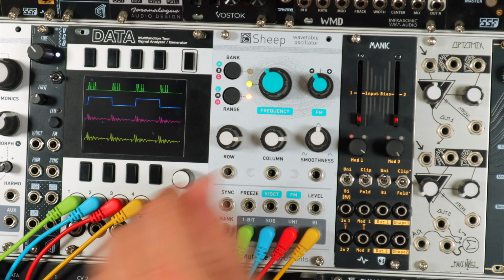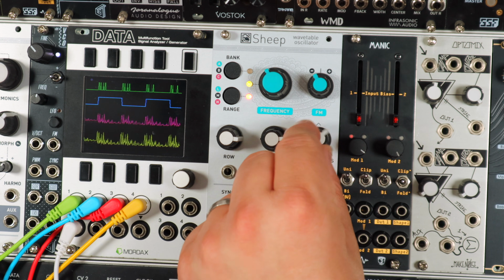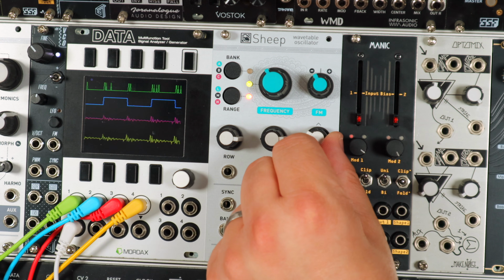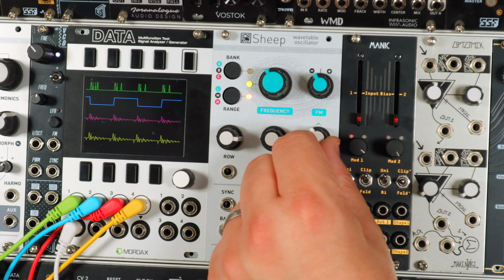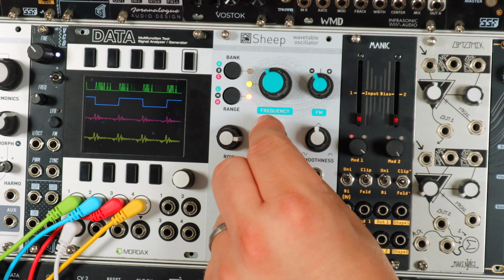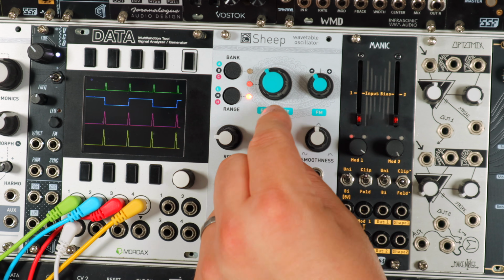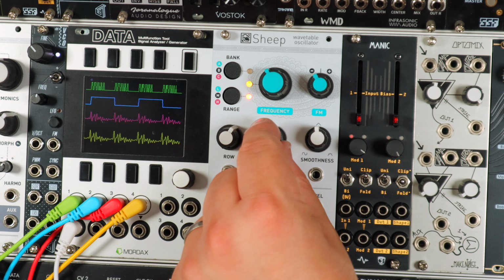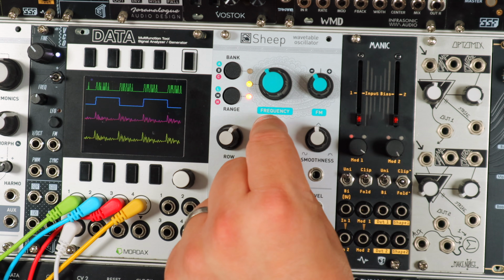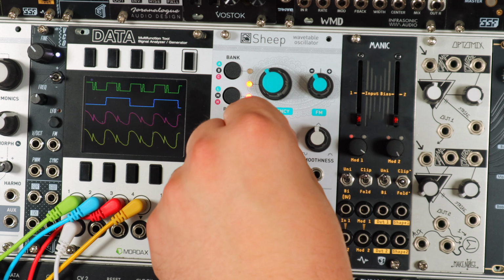So if we go across to that 1-bit output there, that is affected by the smoothing, as it is a 1-bit process version of the main out. And you can see those wavetable changes in this bank are having an effect too.